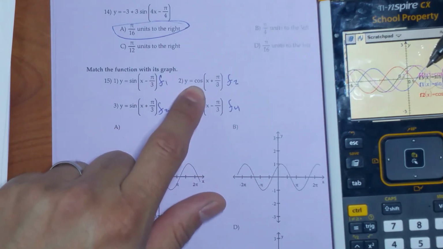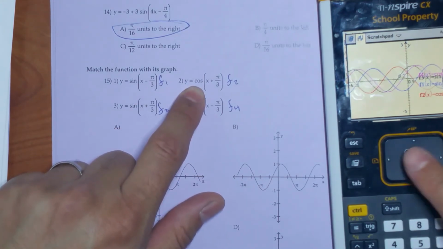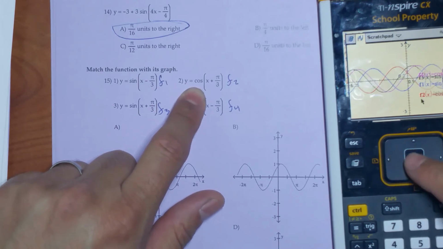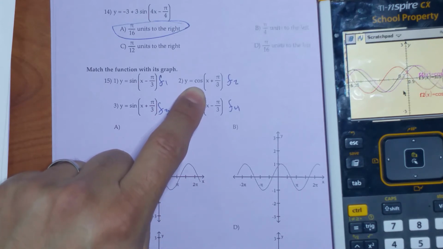So F2. Now I'm going to do something. I want you guys to watch this because I'm going to help you out here. You highlight it, click on it, hit delete, and it gets rid of it. So now you no longer have to look at that one.